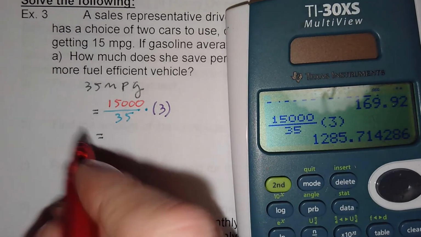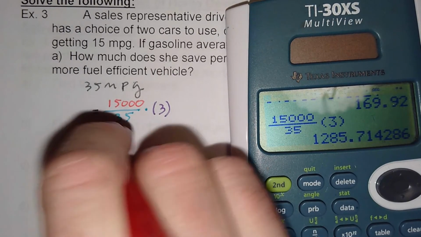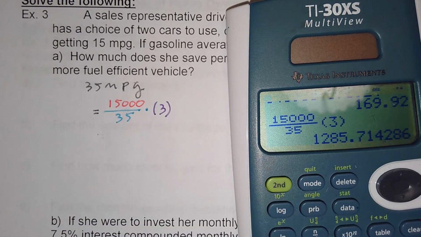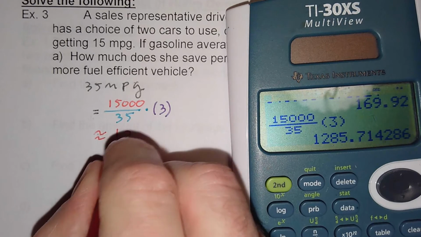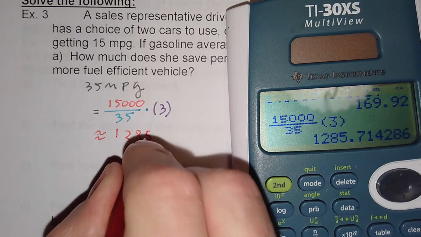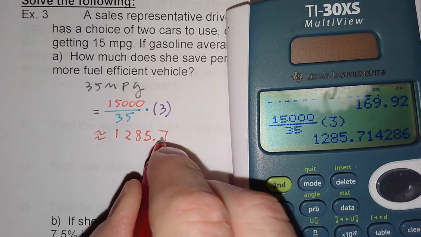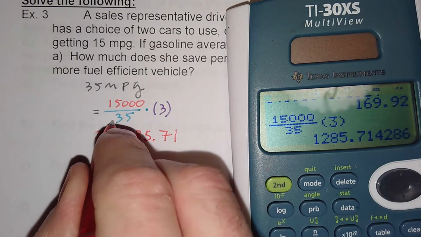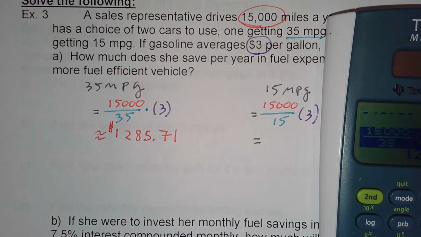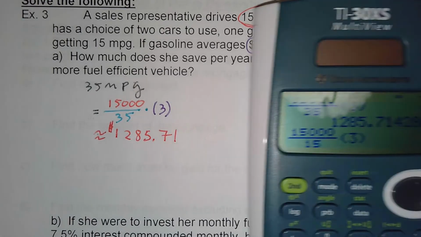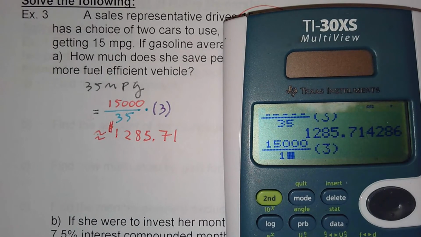So if we round that, that'd be $1,285.71. And I'm going to do the second one. The only thing I'm going to change here is change the 35 to 15. Hit enter. So that'd be 3,000.